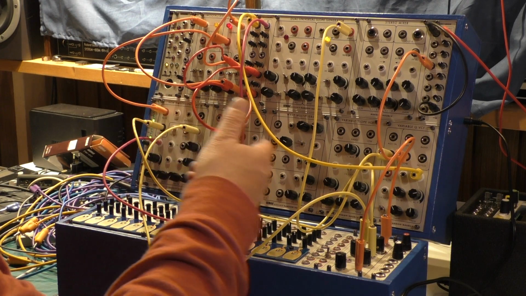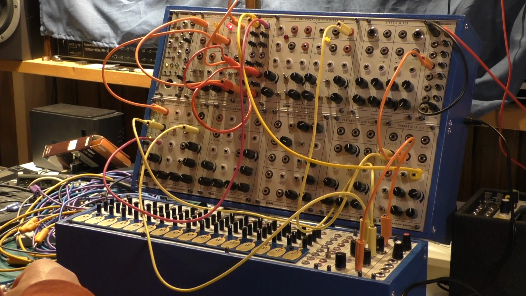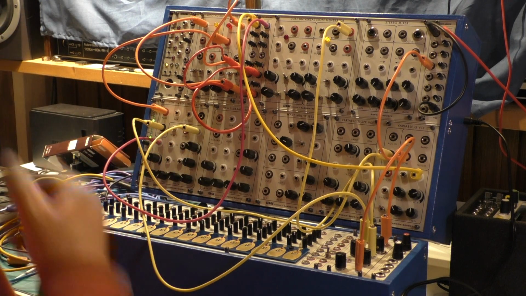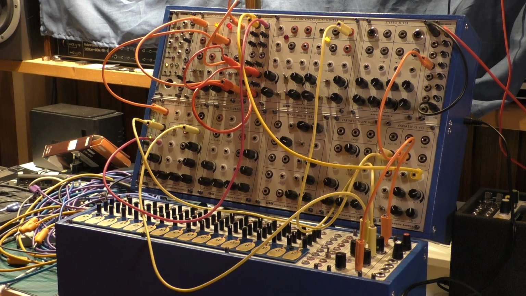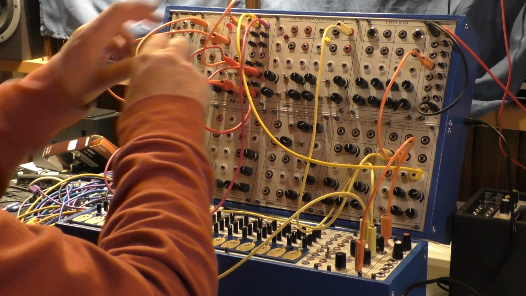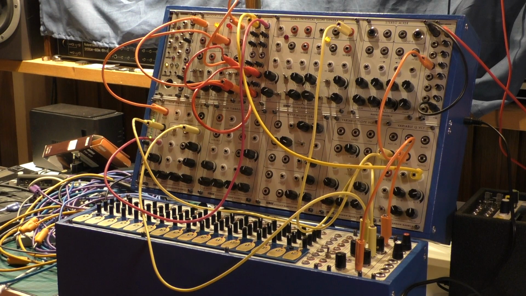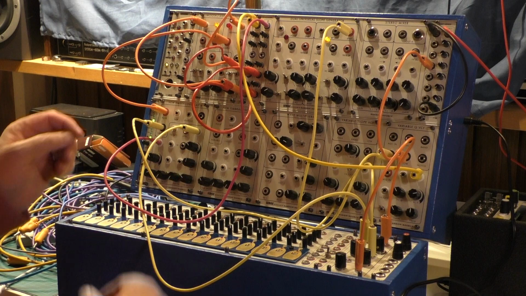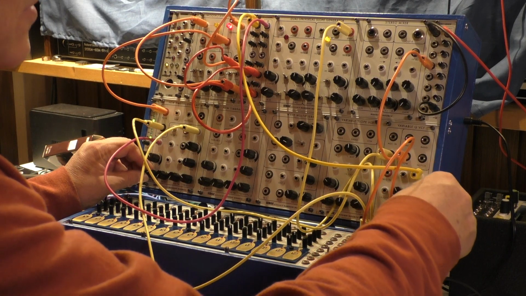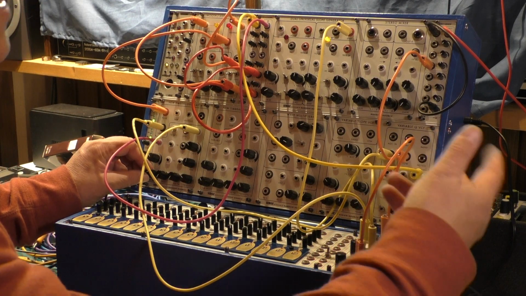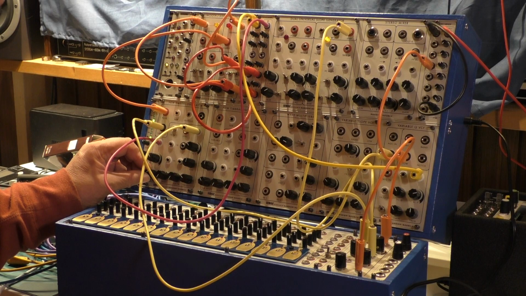Or if I was putting it through a wave multiplier, then I could use it to control the wave multiplier. So you can use two different variations on the same triangle mix in order to give even more variety to the timbre of your patch, for example.